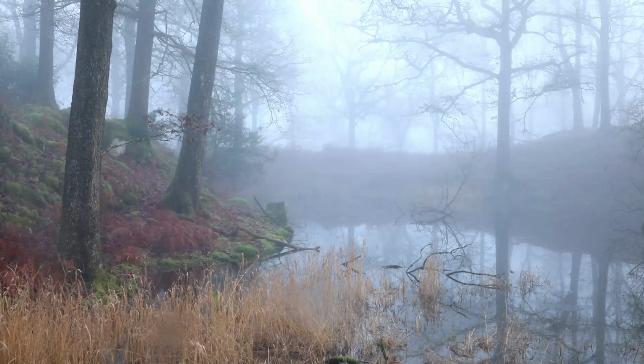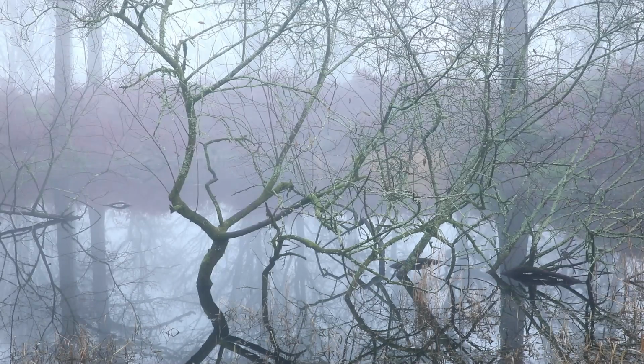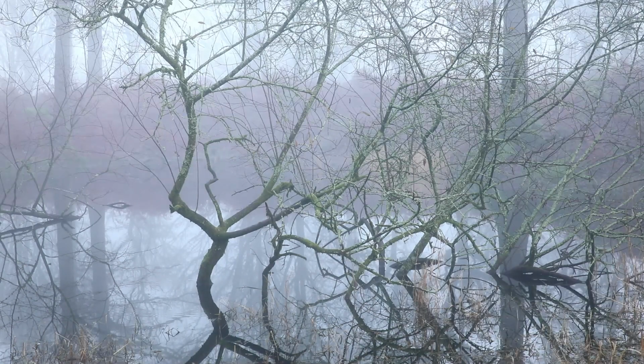I stumbled across a little pond, and I just had to get this shot of the reflections and the lovely grasses. Beautiful. I love complex scenes like this, the sort of semi-submerged trees and the reflections. Lovely.